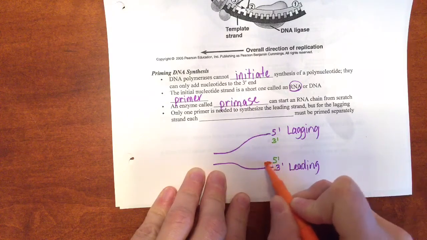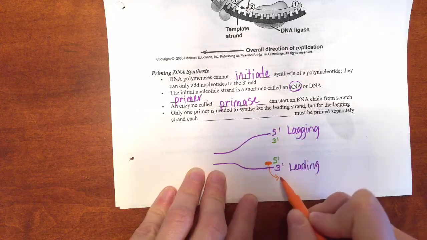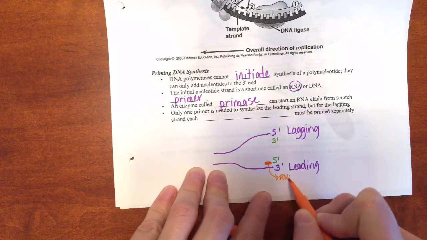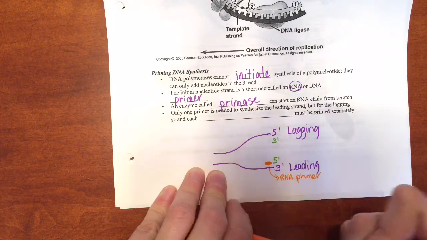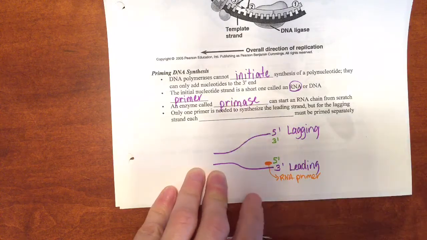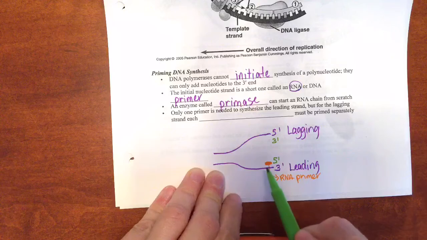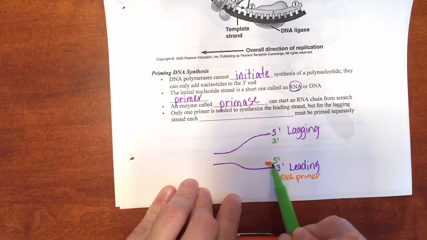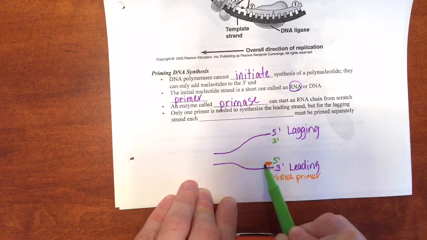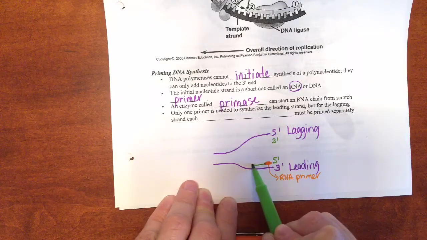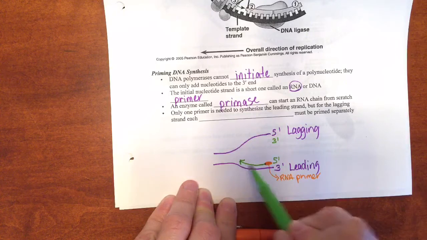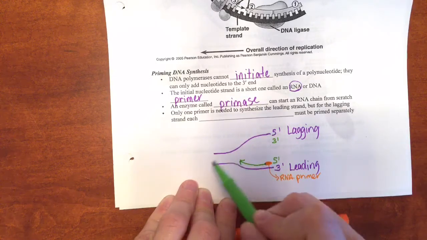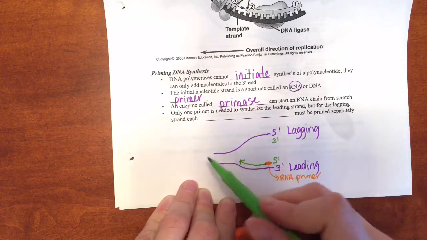Right here at the 5' end is the RNA primer that primase adds. Once that primer is on there, there are existing nucleotides, so DNA polymerase can add to that and grow the strand in the 5' to 3' direction. That is the leading strand, because it goes to the end as it keeps on unzipping.